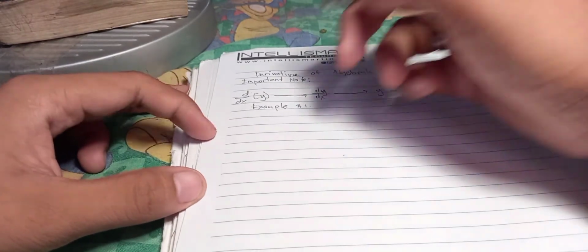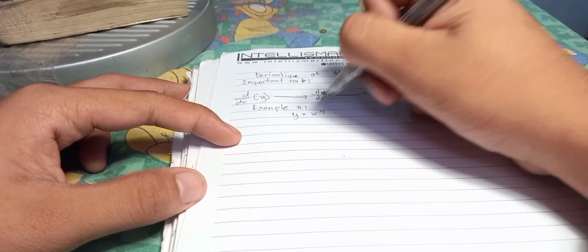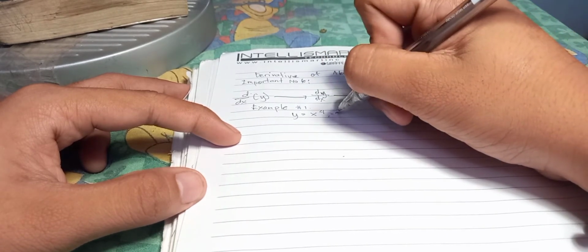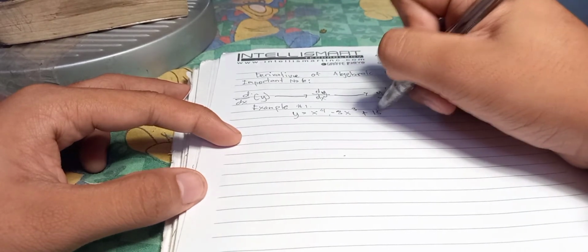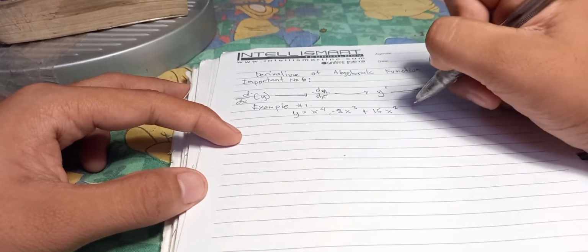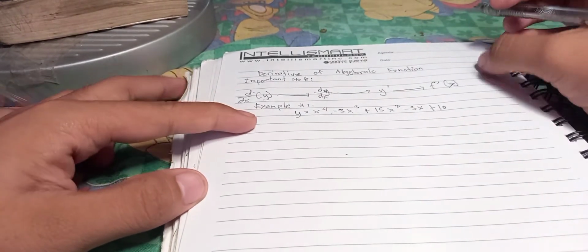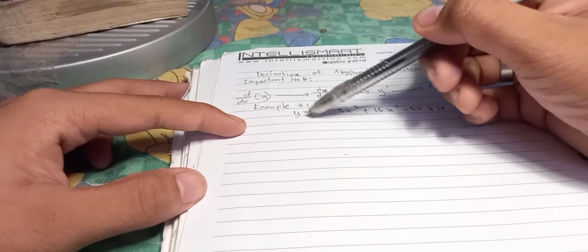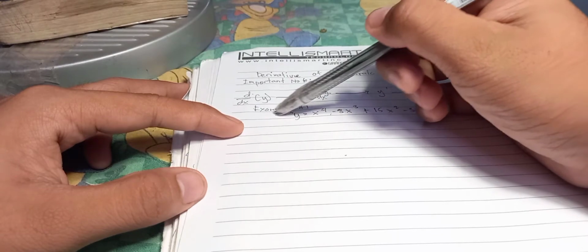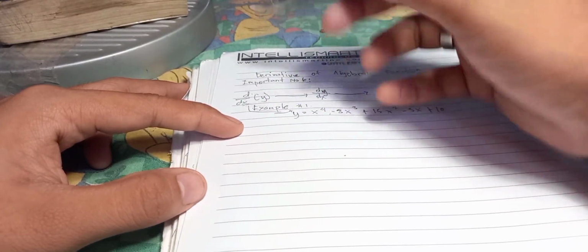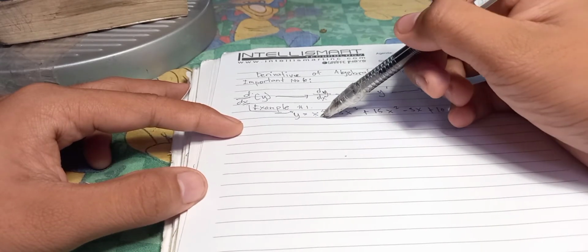So, y equals x raised to the power of 4 minus 3x cubed plus 15x squared minus 3x plus 10. So, first is the derivative of y. So, for this y, this is the formula we will use. So, next is x raised to the power of 4.